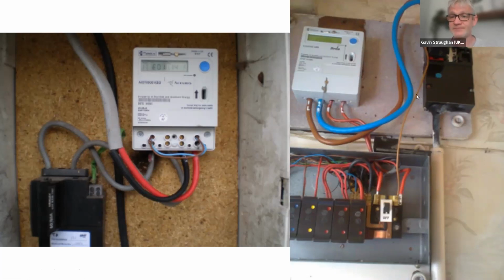The one on the right is a little bit more elaborate, or a little bit harder to spot. But again, conscious of time, what you've got is this brown wire here, and that is coming direct from the cutout into the consumer unit. And that means it's just completely bypassing the meter. The meter's not doing anything because the electricity is coming through that wire into the cutout.